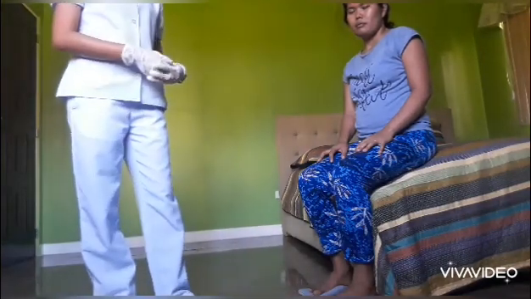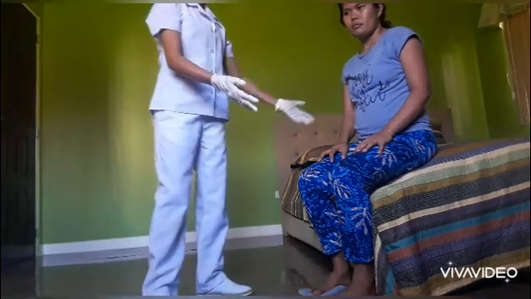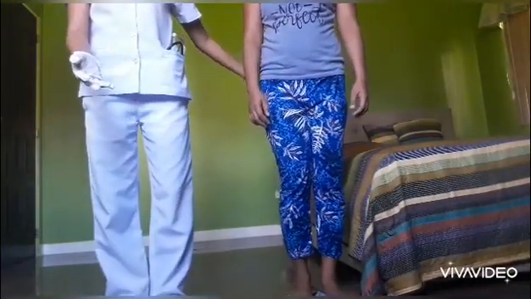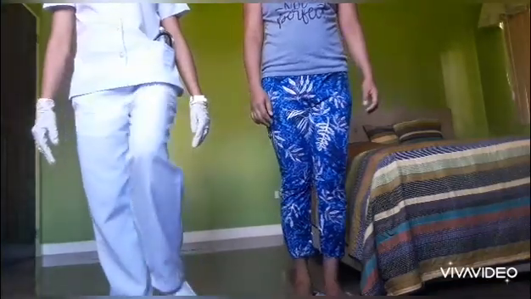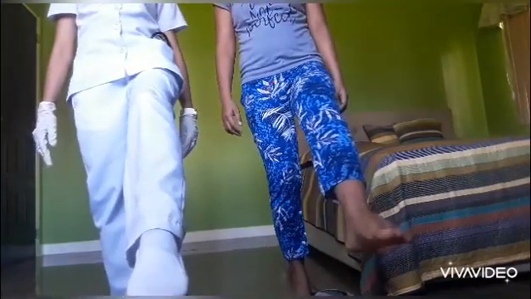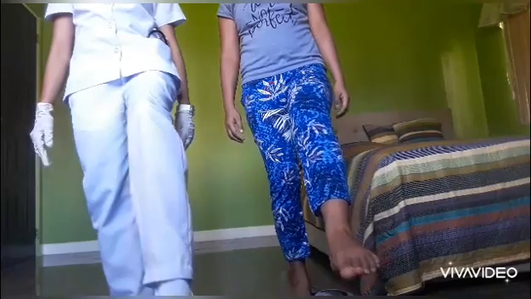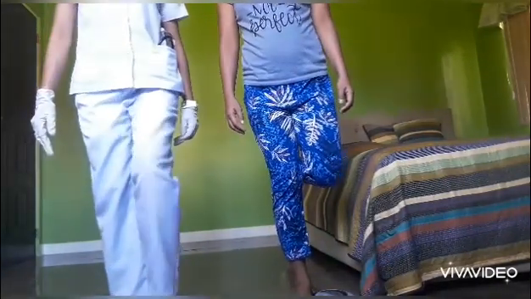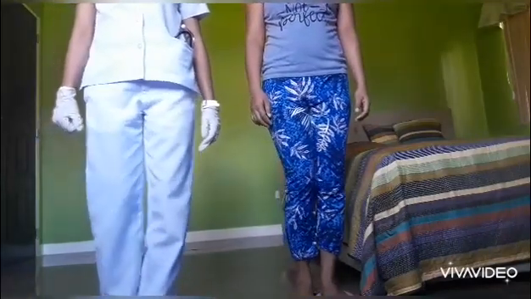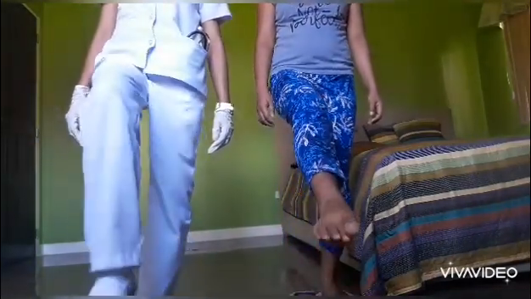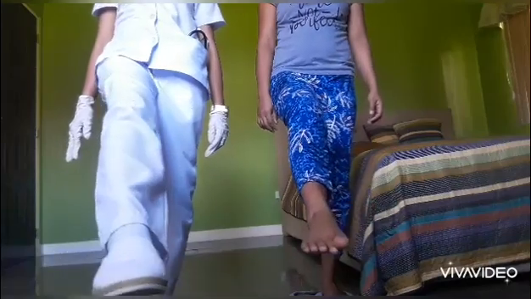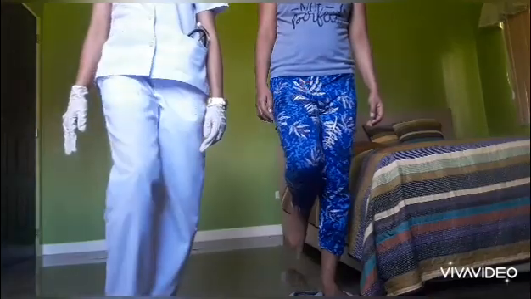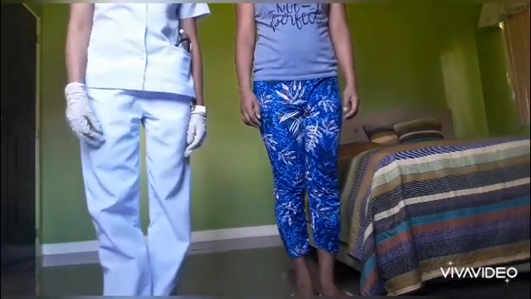Okay, then instruct the patient to stand. Stand, ma'am, please. And then instruct her to put her leg out straight, like this, ma'am. And then bend her knee. Bend her knee. And put it back. And do the same with the other side. Put your leg out straight. Okay. And bend your knee. And put it down. Oh, very good. Thank you, ma'am.